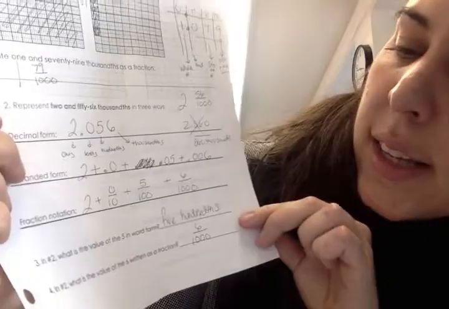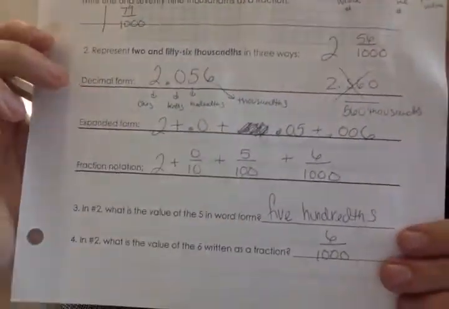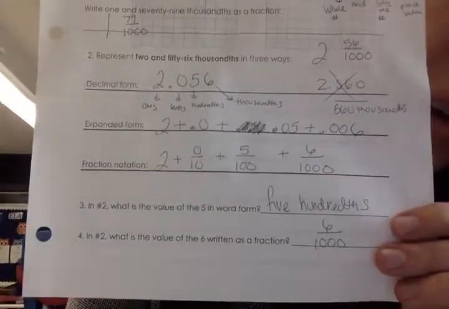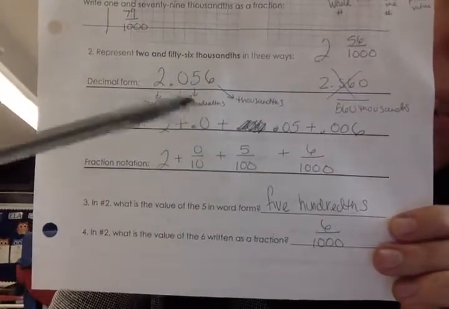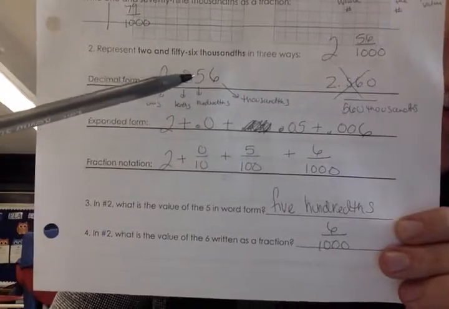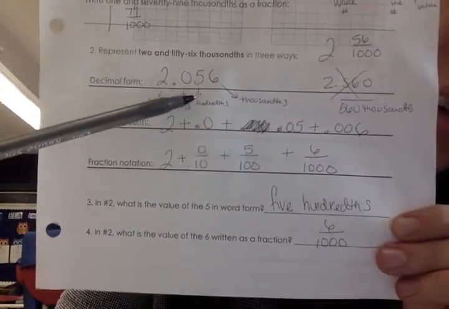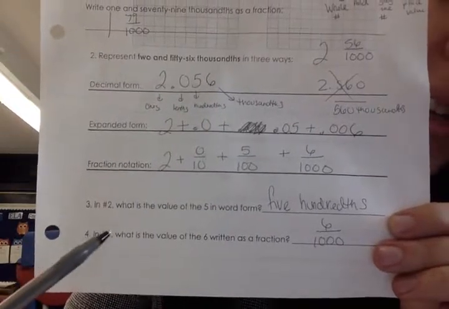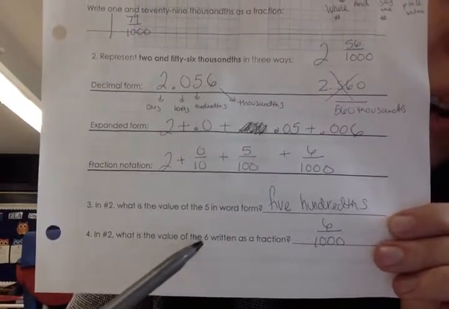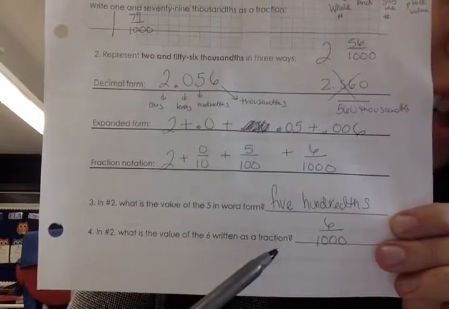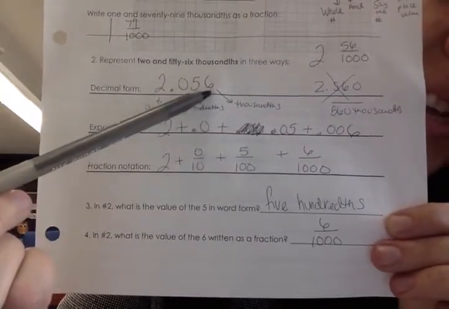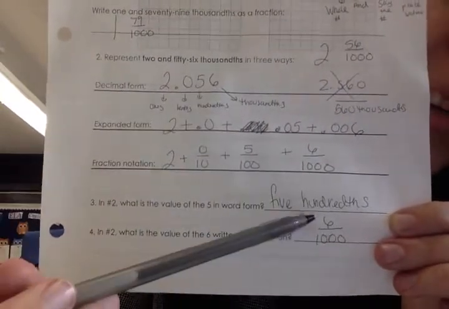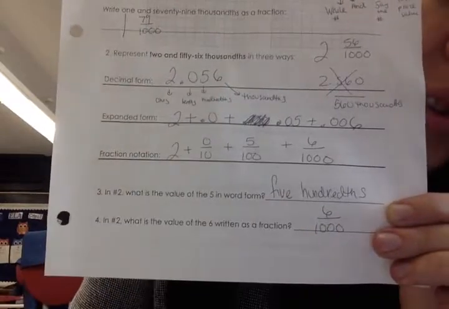Let's see what our last question is asking us to do. It says, in number 2, what is the value of the 5 in word form? The value of the 5. Let's look up the 5. The 5 is in the hundredths place. So it is 5 hundredths. Then it says, in number 2, what is the value of the 6 written as a fraction? The 6 is in the thousandths place, so it is 6 thousandths.